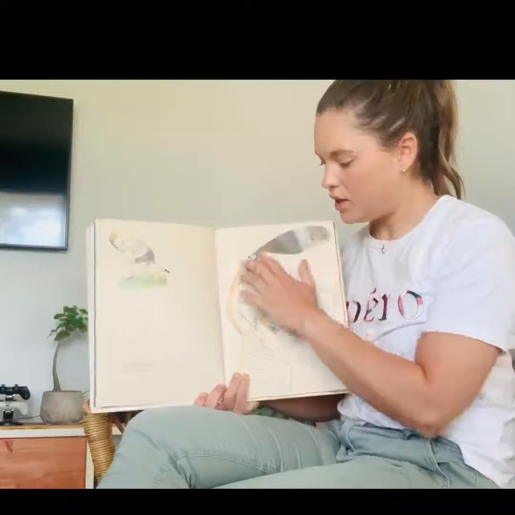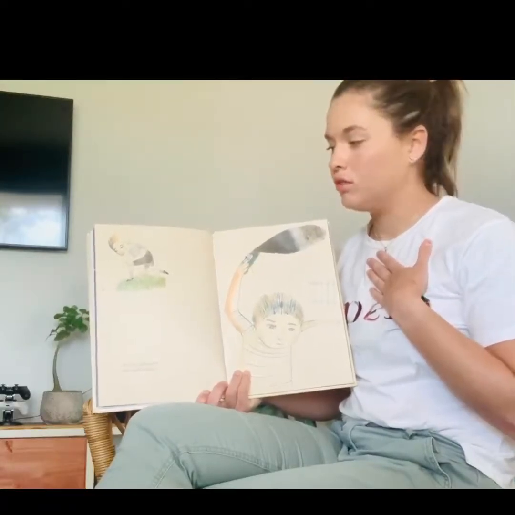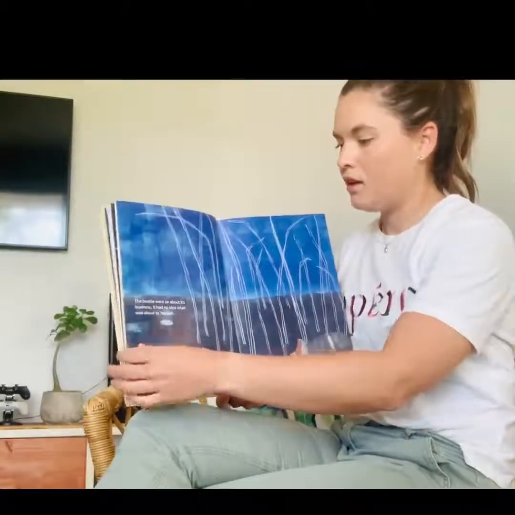Let's do some predicting here as well. I wonder what he's going to do here. Now I'm thinking about my prior knowledge, and if I see a beetle, I know the first thing I do is find a shoe, and I would probably squish it because Miss Branch doesn't like insects very much. The beetle went on about its business. It had no idea what was about to happen.